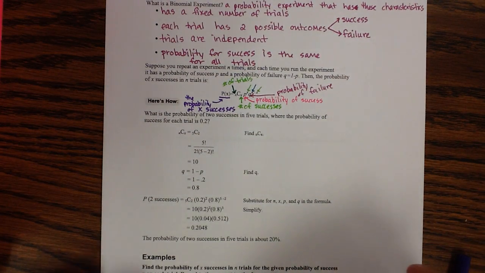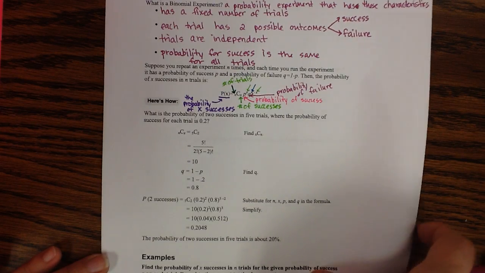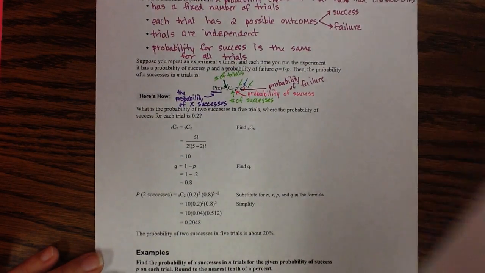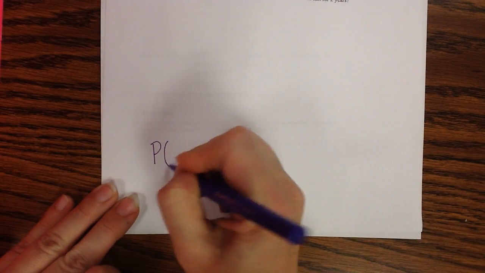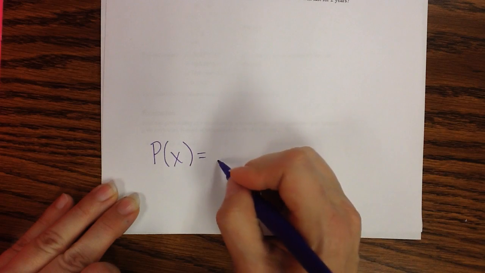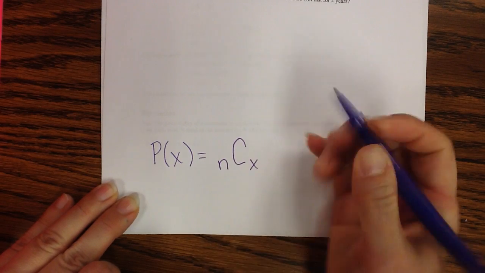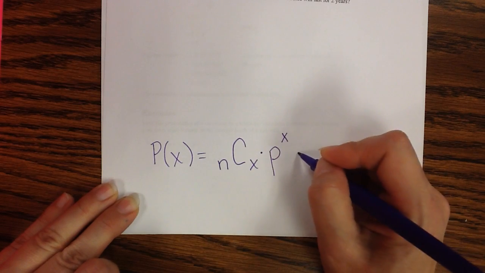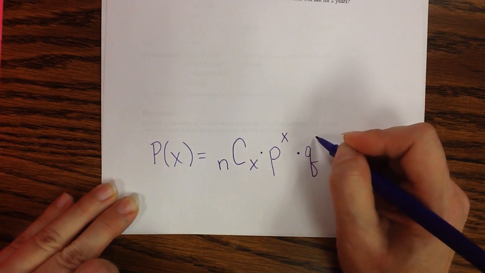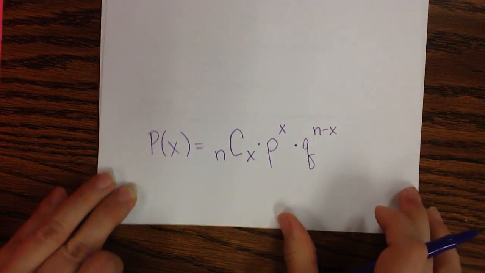You know what, I think I want to flip this to the back side, and I'm going to write that formula bigger so that I can explain it better, okay? So bear with me. Go to the back side of your page. That's times p to the x times q to the n minus x.